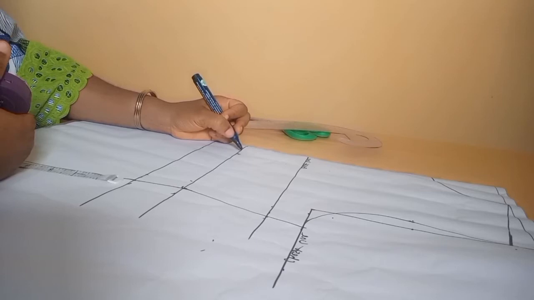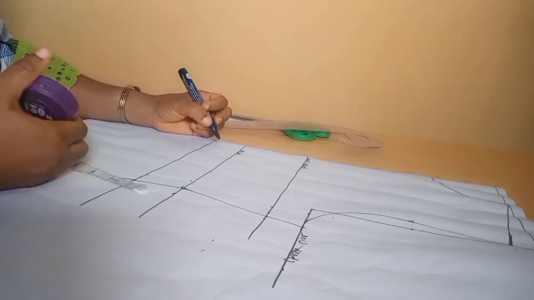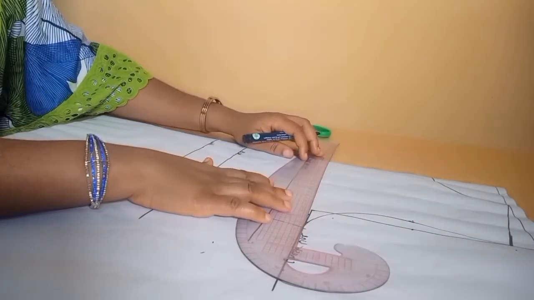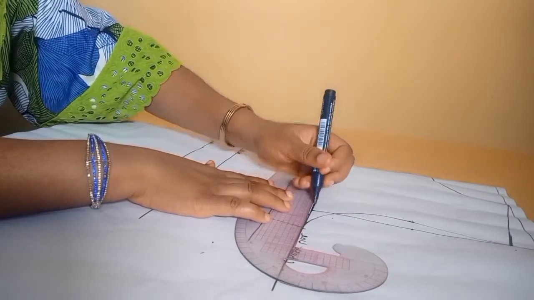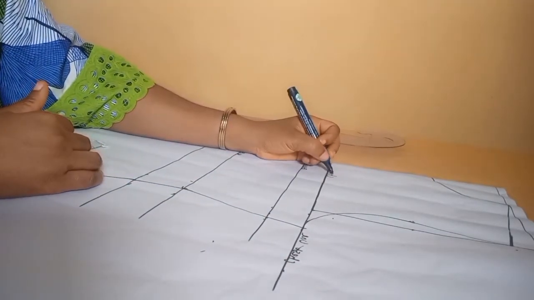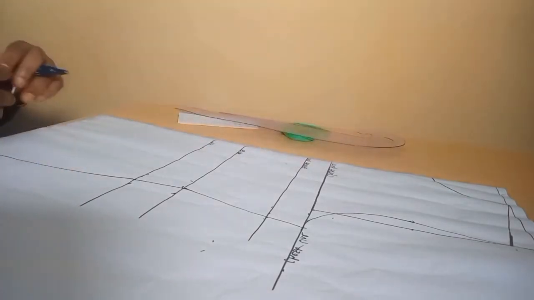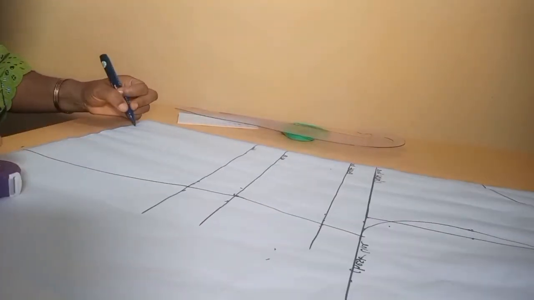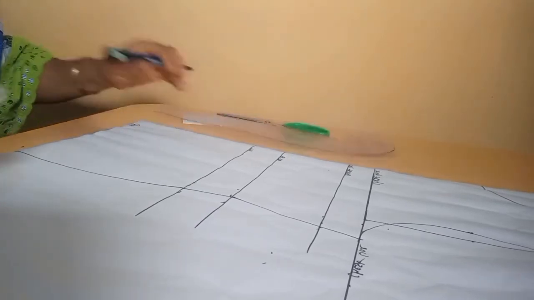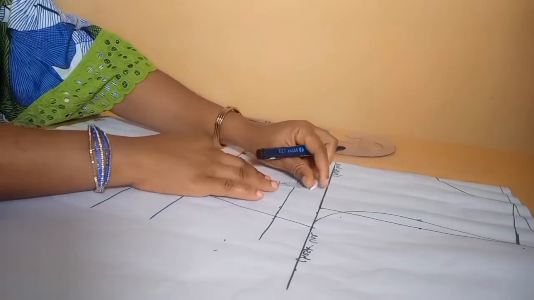under bust, UB, then half length. Then let me extend this chest line so that I can label it on this side. Chest line. So, and this is the hip. So on the bust line here, this is the bust line. I will come down by 1 inch.